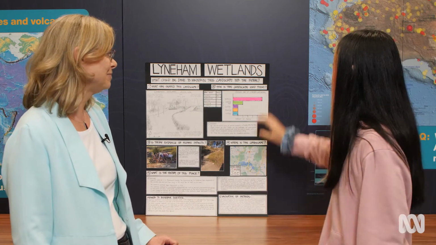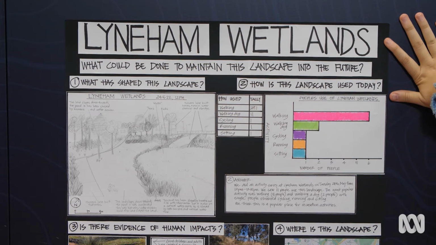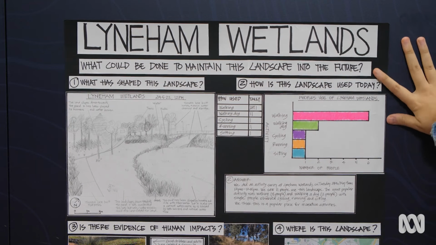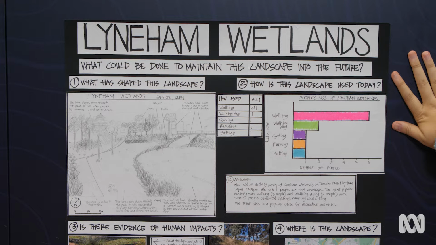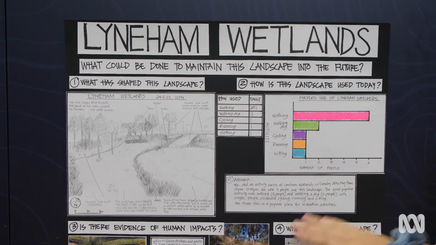This is what we're going to make. It's a fieldwork display. This poster tells us all about a landscape that was visited. Can you tell us about it? Sure. So the location that this poster is about is a wetlands. The research question that this poster focuses on is, what could be done to maintain this landscape into the future? And then we've got 5 sub-questions that have been used as evidence to create a conclusion.